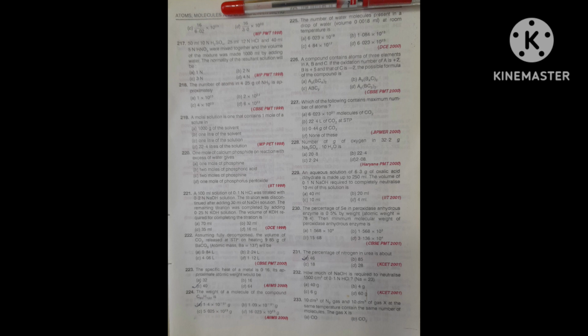Second option is CO2, means 44. Only the first option gives 28, like N2. Hence the correct option will be A only.